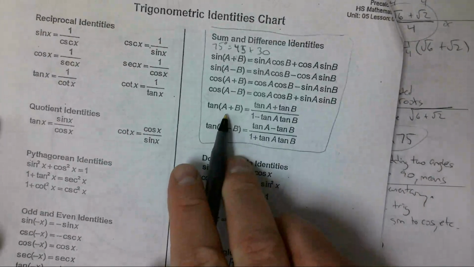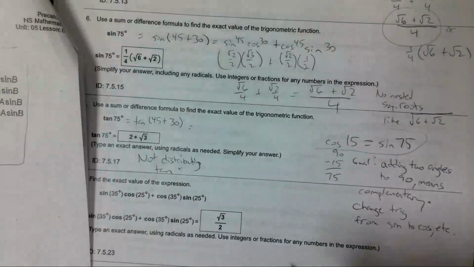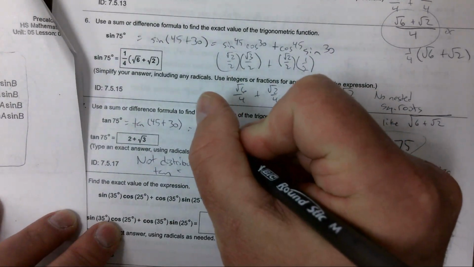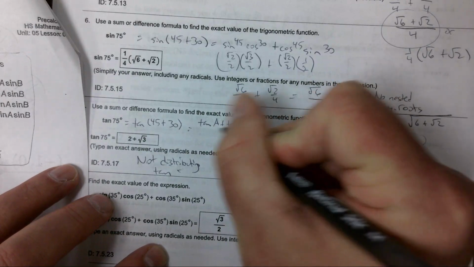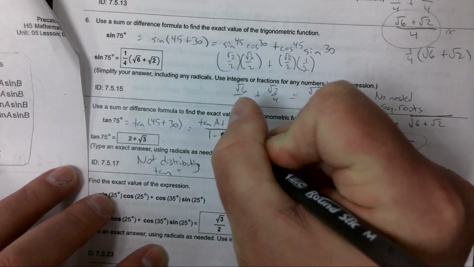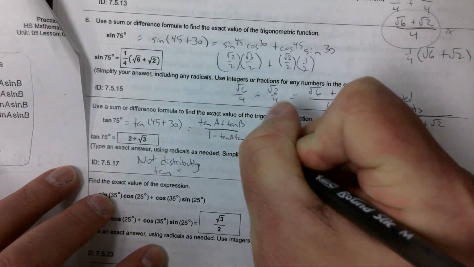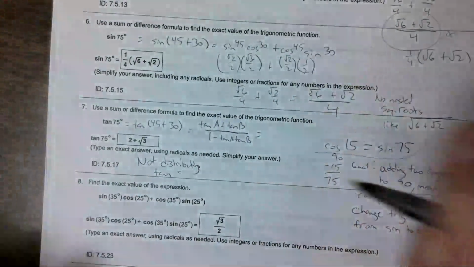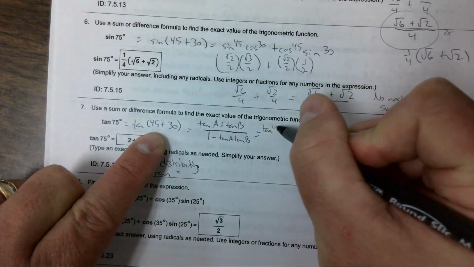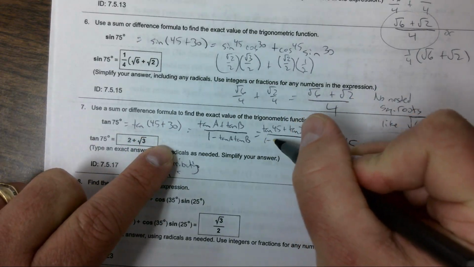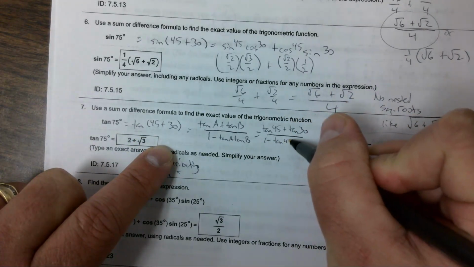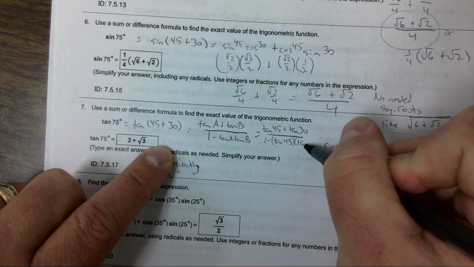Okay, so for tan of a plus b, our formula is tan a plus tan b over 1 minus tan a tan b. So that'd be tan 45 plus tan 30 over 1 minus tan 45 times tan 30.